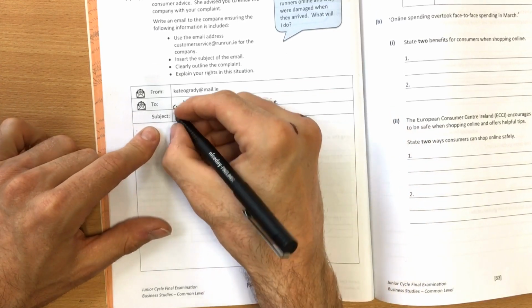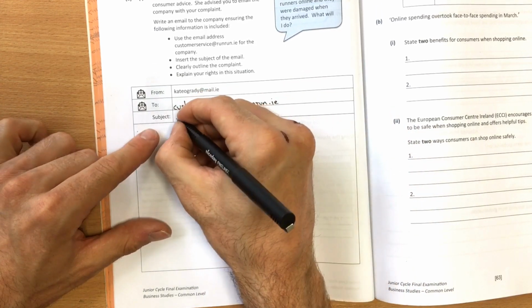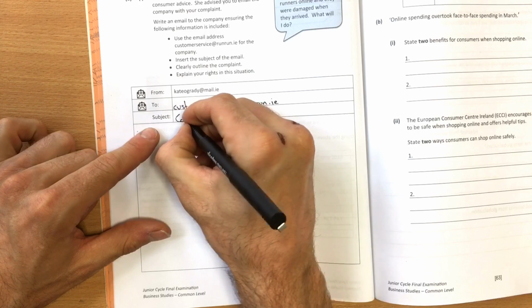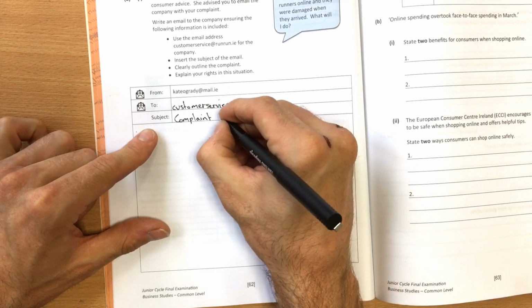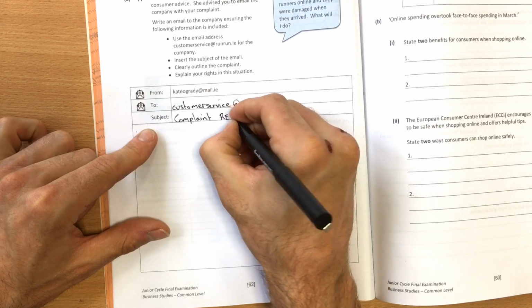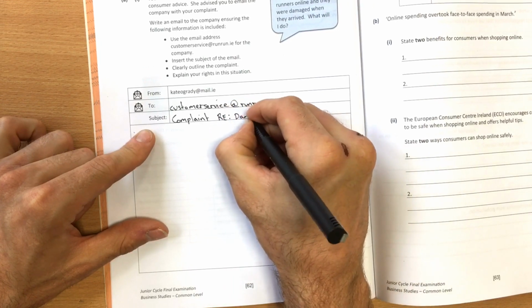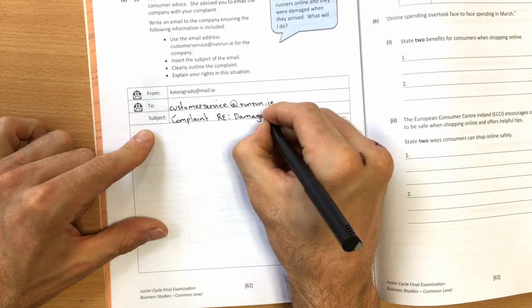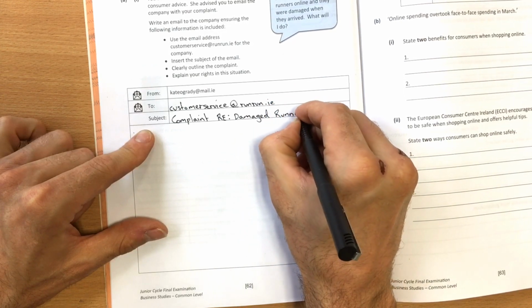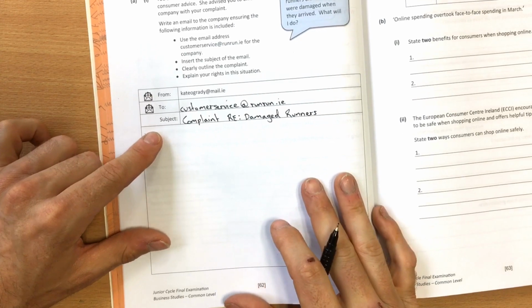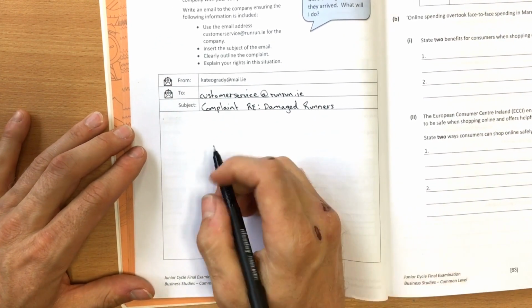Okay, the subject, don't leave this blank, you will lose marks. Complaint. And this one is regarding damaged runners. Okay, so there we have full marks in those two lines.